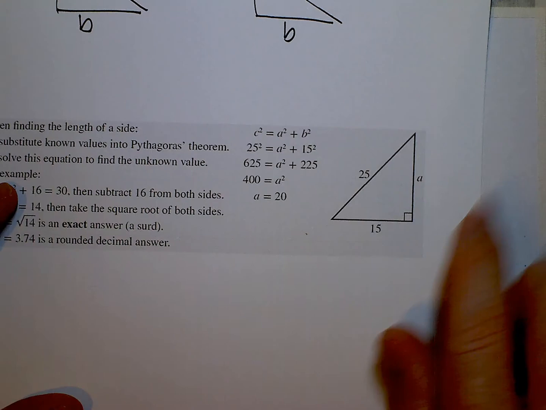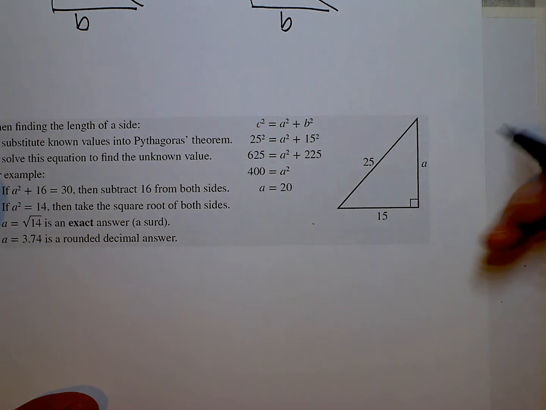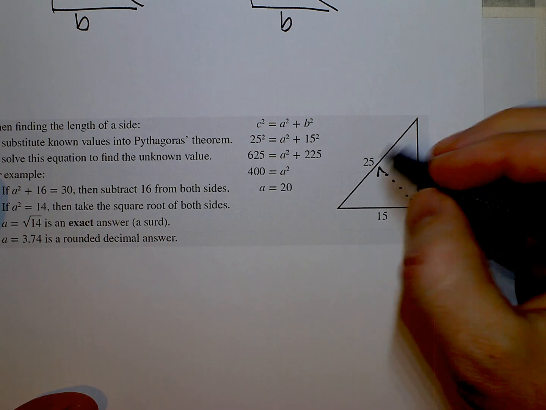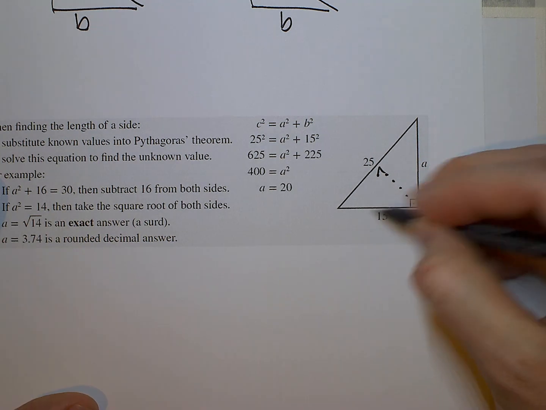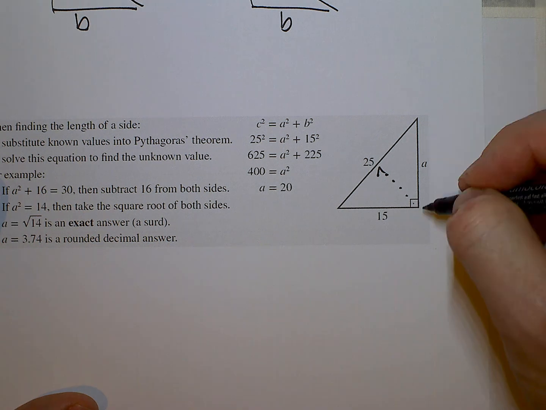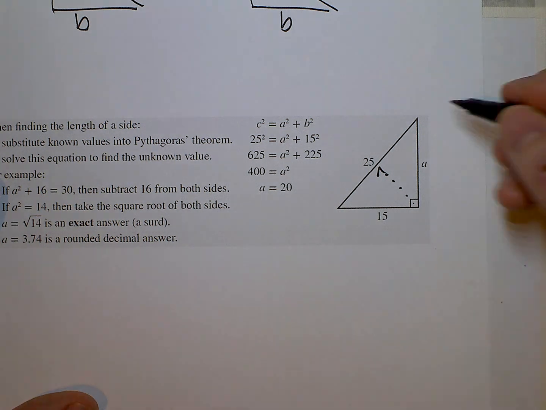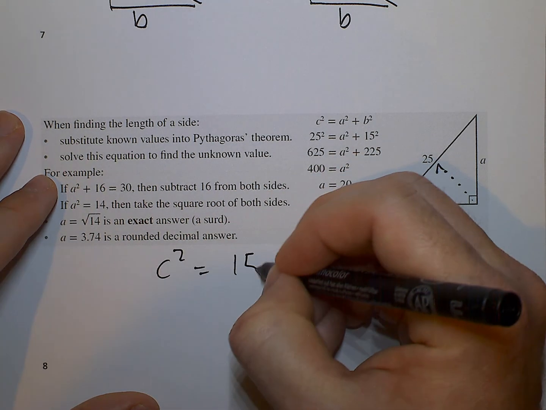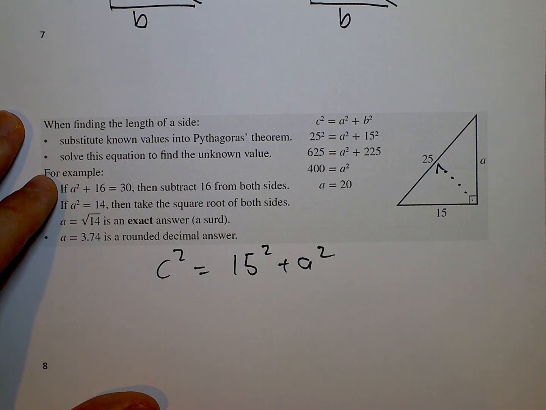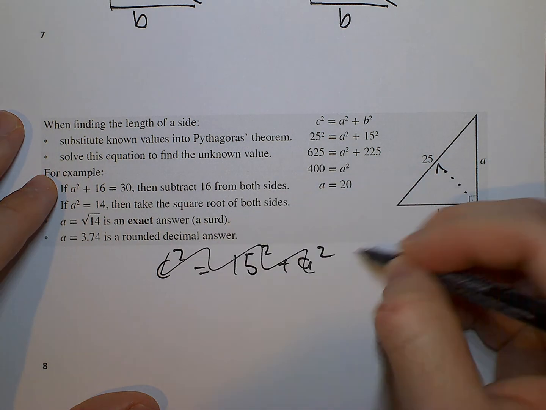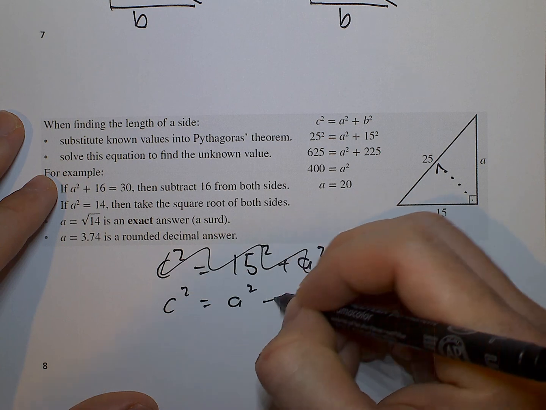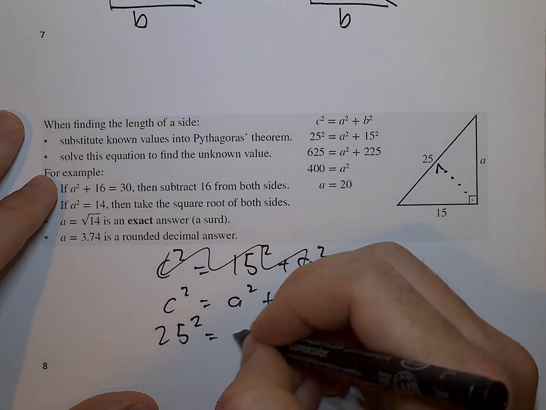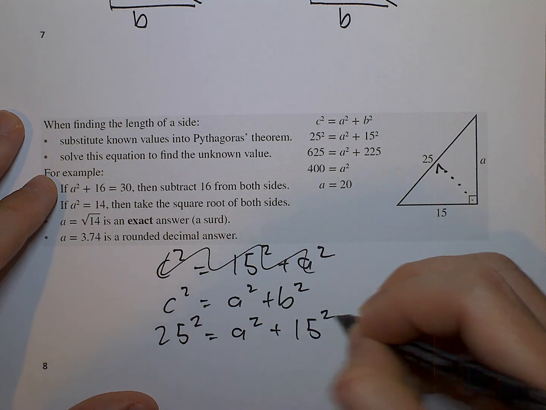So let's just take this triangle here for a second. Okay, we have our hypotenuse, which is opposite our right angle, which is 25. It should be our longest side. We have this base length, which is 15. And then we have A here, which we don't know what it is. Okay, if I was to put it in Pythagoras' theorem, C squared equals A squared plus B squared, and then we put in our numbers, which is 25 squared equals A squared plus 15 squared.